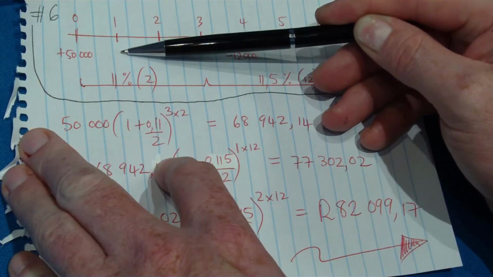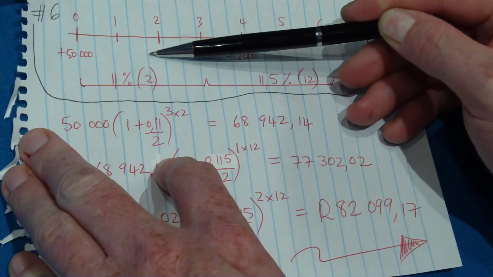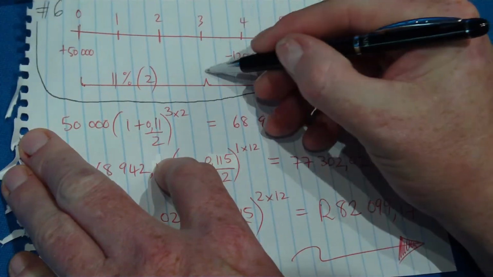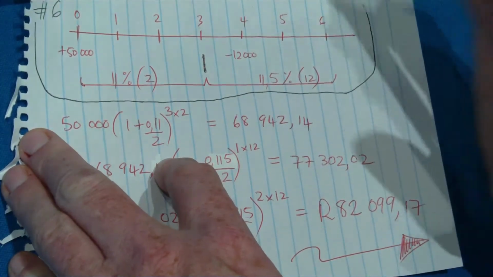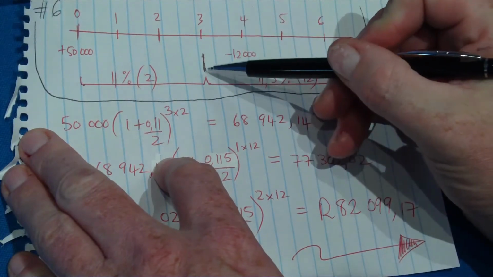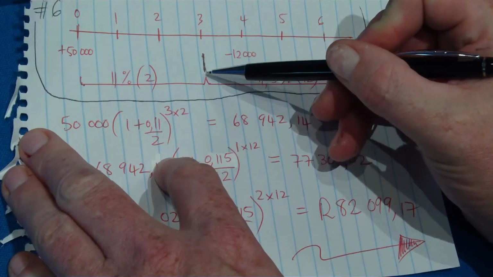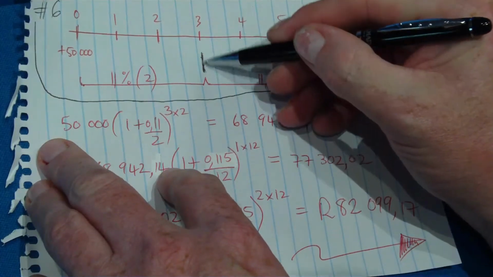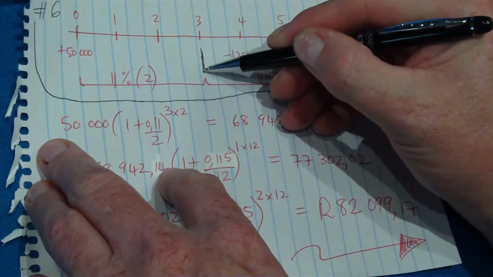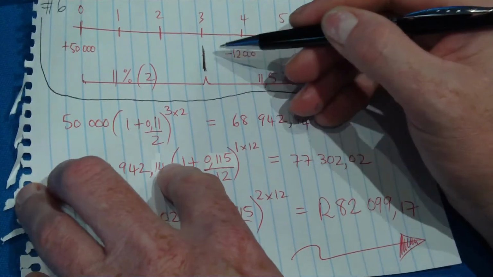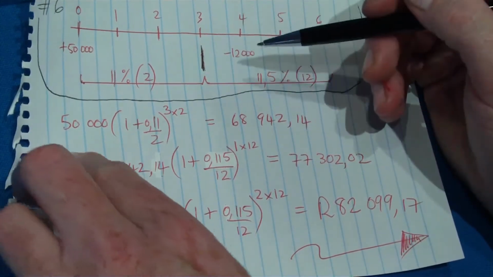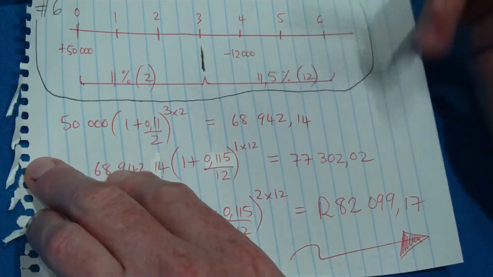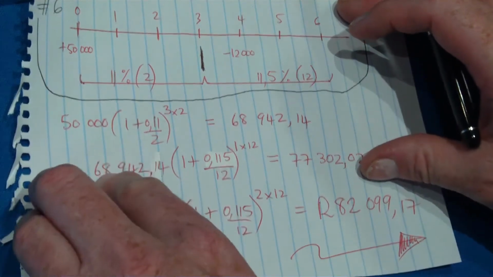It's nothing, it's still the 50,000 in, same interest rate. You see here, after 3 years, something changed. After 3 years, the interest rate stopped being 11%. So we've just got to start by working out what she's got at this point. Okay, so it's easy now. Now you go back to grade 8 and 9 and you just do your basic simple and compound interest formulas.